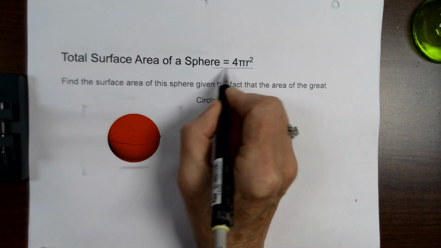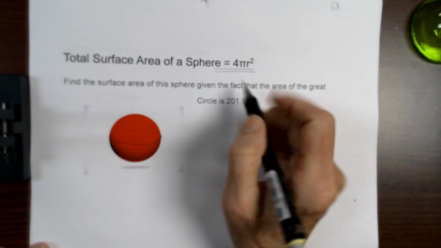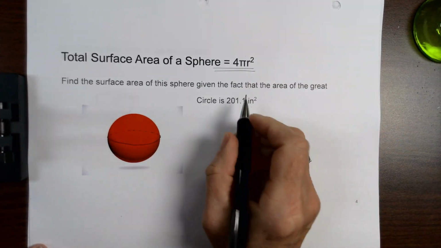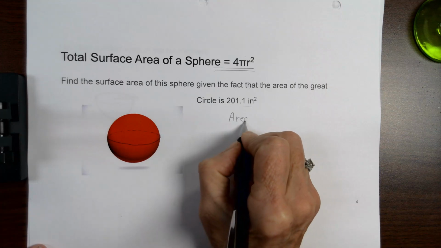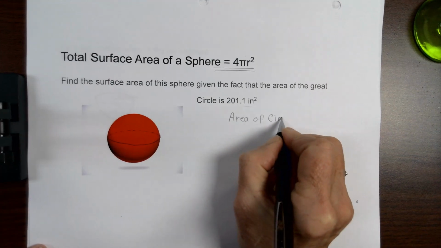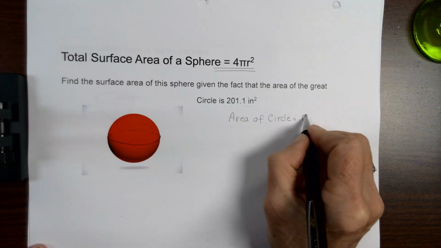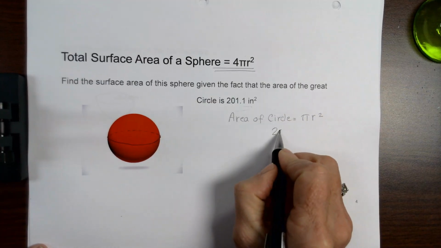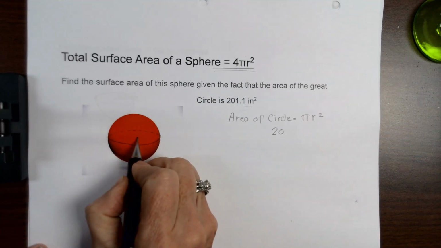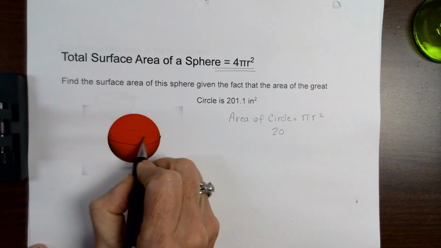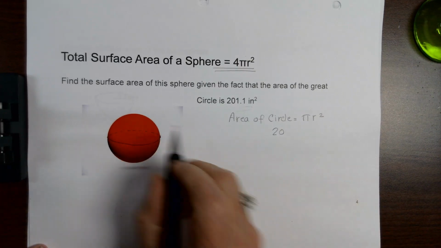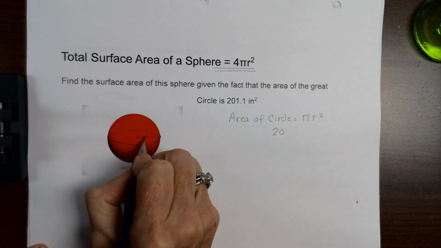Now, this is the formula for finding the total surface area of a sphere. What we have to use this great circle for is to find the radius so that we can plug it back in. You know the area of a circle is equal to pi r squared. So here's my area of the circle. This is the great circle, and so this would be this part right here. What I'm seeking to find is the radius of that circle, which would also be the radius of the sphere.